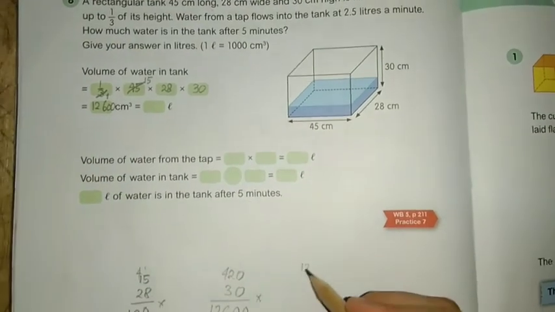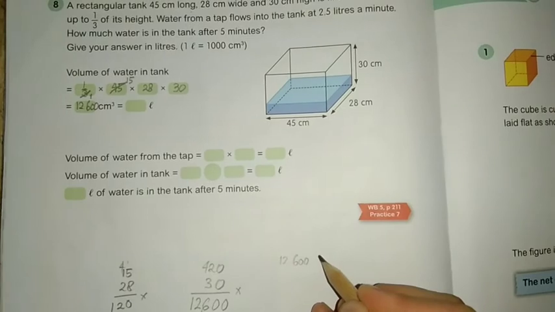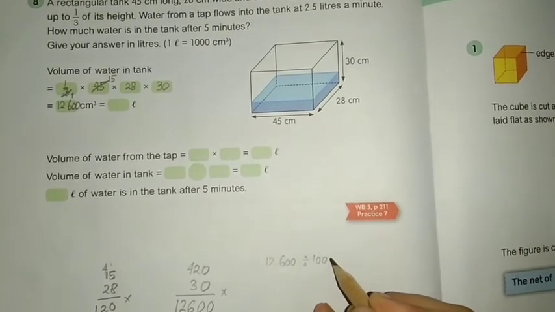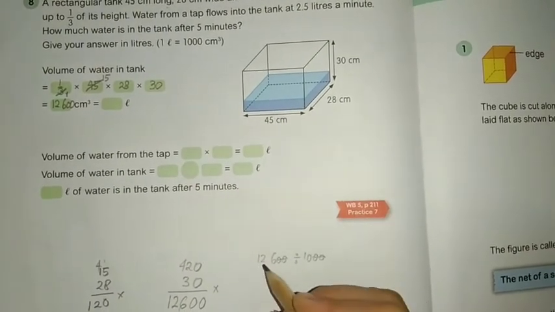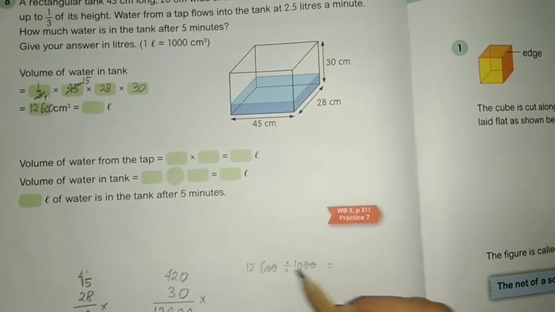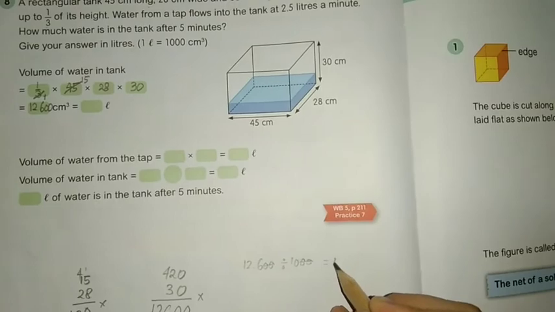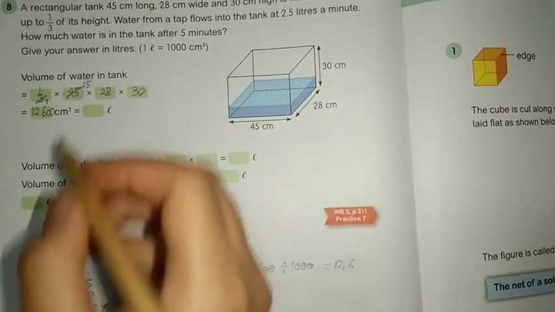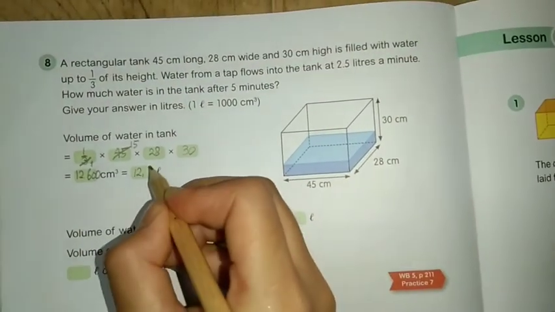So 12,600 divided by 1,000. 12,000 divided by 10, it is 126 divided by 10 is 12.6. So it is 12.6 liter.